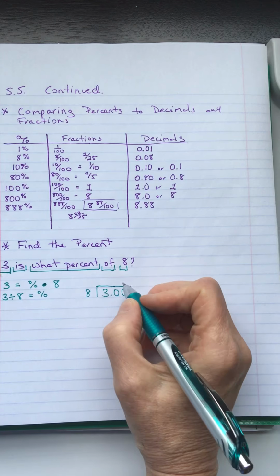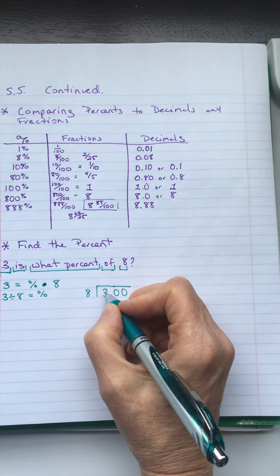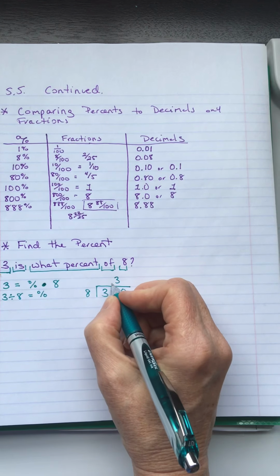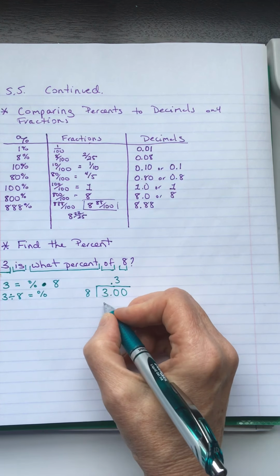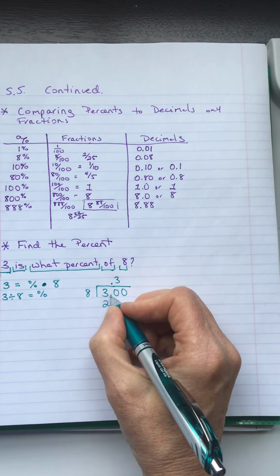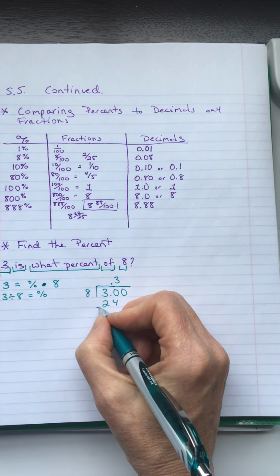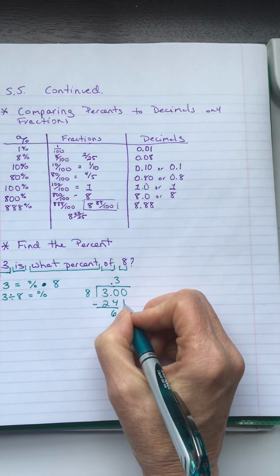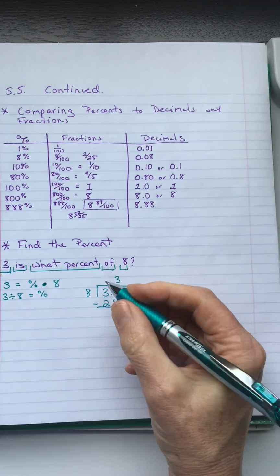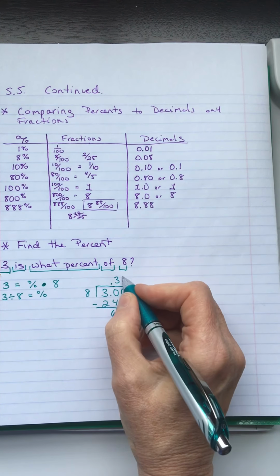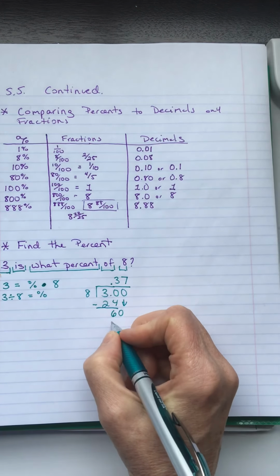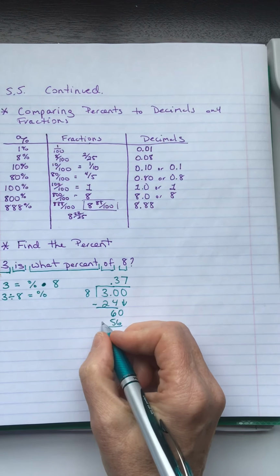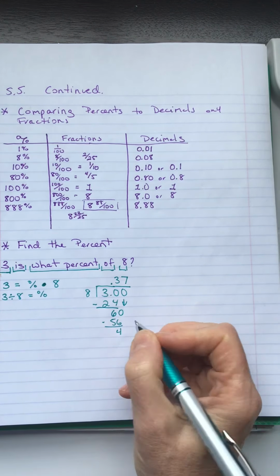And we're going to go, let's see, not into 3, but into 30 3 times. 3 times 8 is 24. Notice that I already brought my decimal up. We're going to subtract, and that'll be 6. Bring down the 0. 8 into 60 is 7. 8 times 7 is 56. And we're going to subtract, and we get 4.